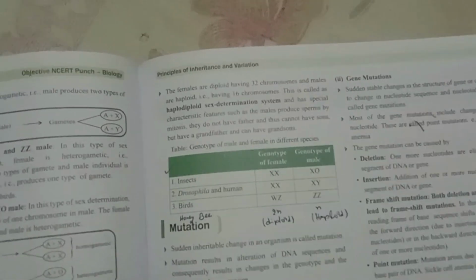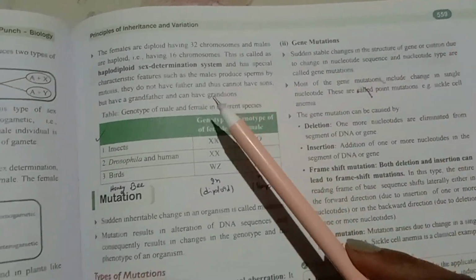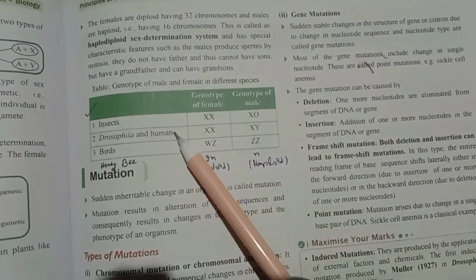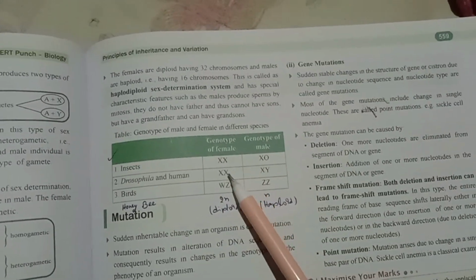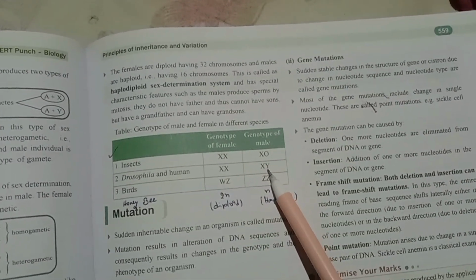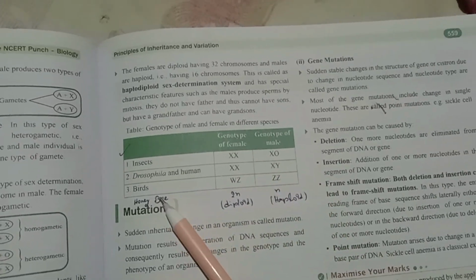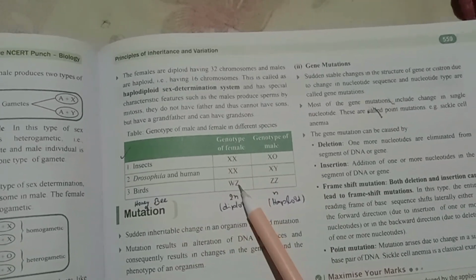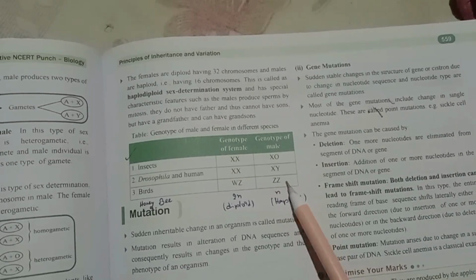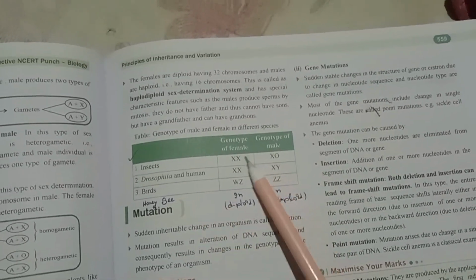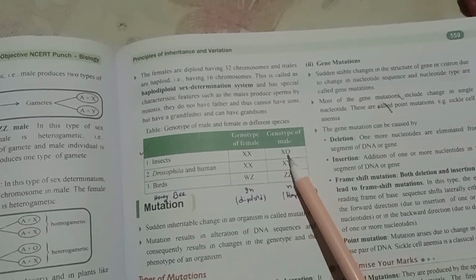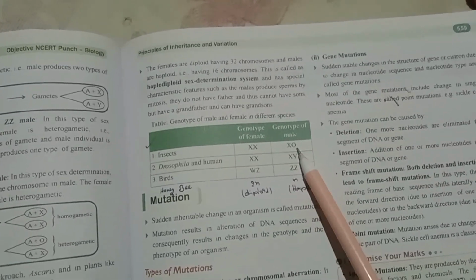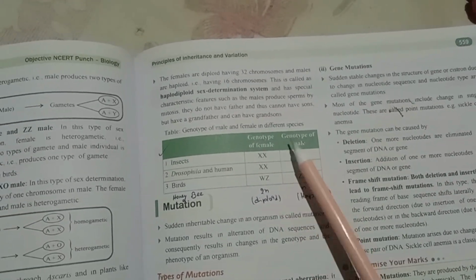Before doing sex determination, we need to study this: in Drosophila and human, the genotype of female is XX, and the genotype of male is XY. In birds, the female is ZW and the male is ZZ. In insects, the female is XX and the genotype of male is XO. O means one gene is missing from here. It is null. So, male is haploid in insects.